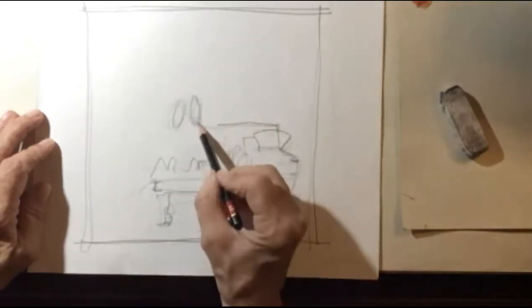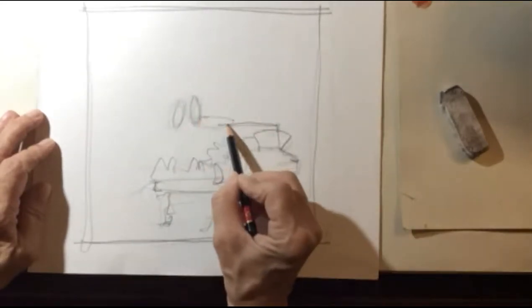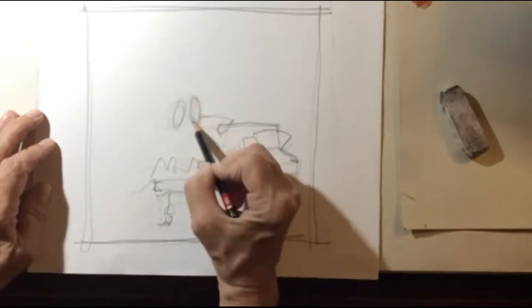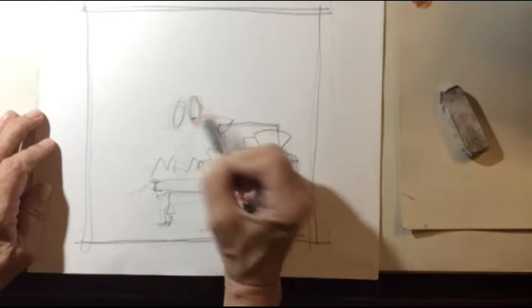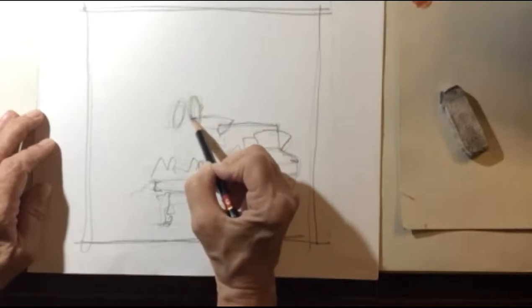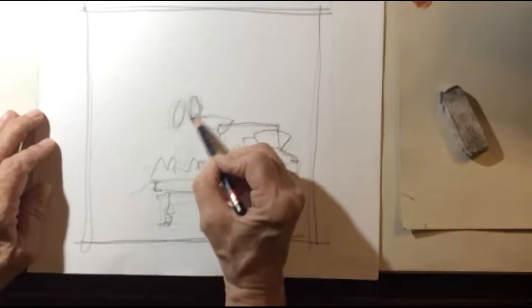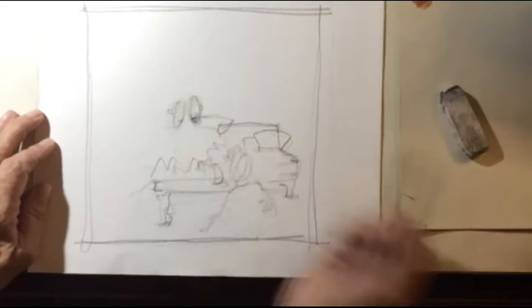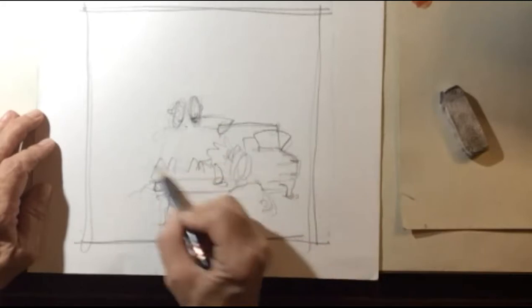Okay, pretty good. These look like they're in pretty good shape. I'm going to put this guy's arm up on the couch. There we go. Don't need a lot of features of the face, need just some indication. Made that line a little bit too dark. It's okay, fix that later. So you're sitting here, they're on a date.